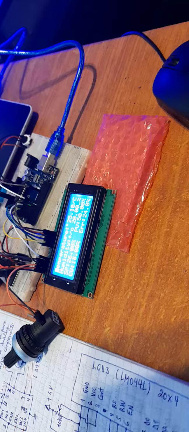As you can see, the brightness is too high. Let's go back. Let's take it from this angle. Let's check the lights.